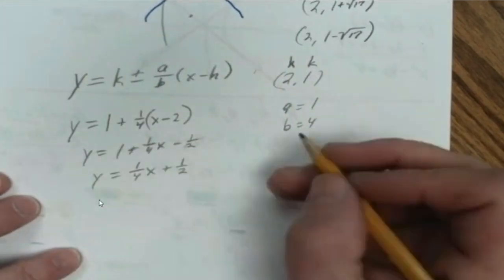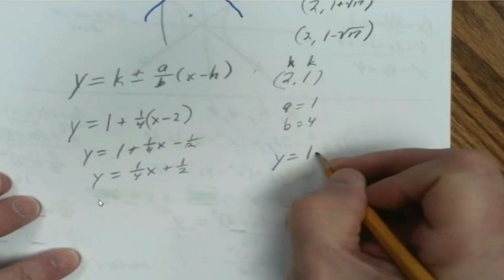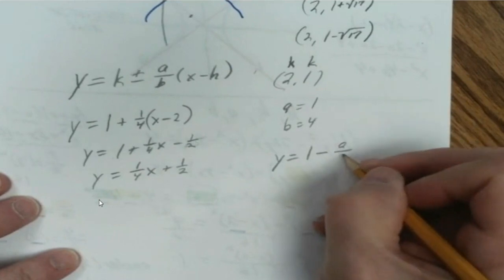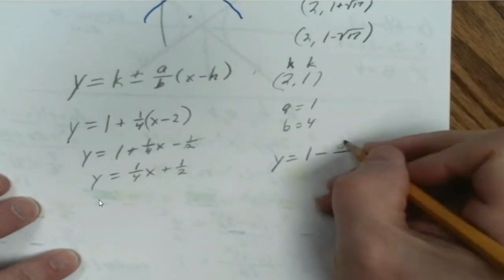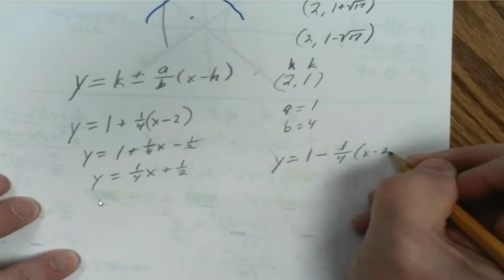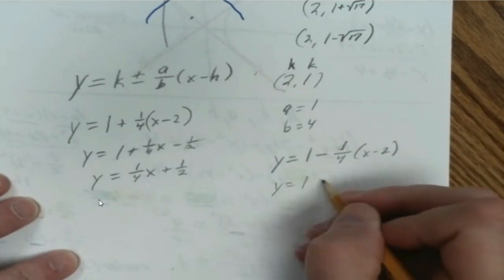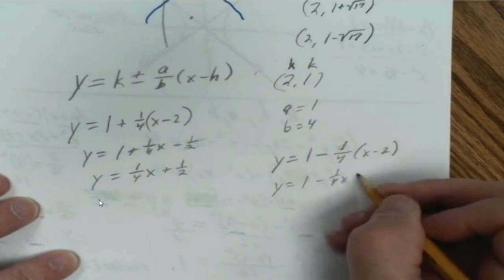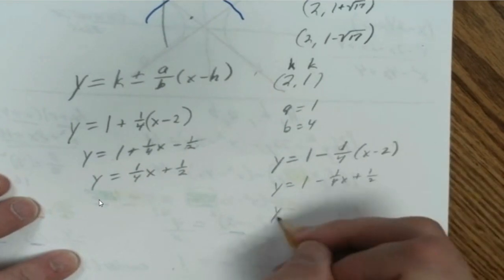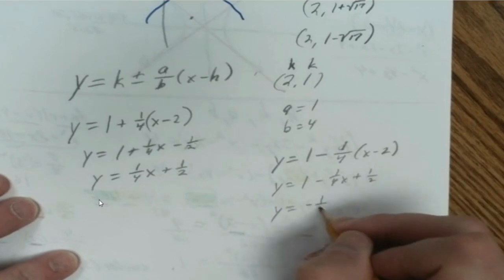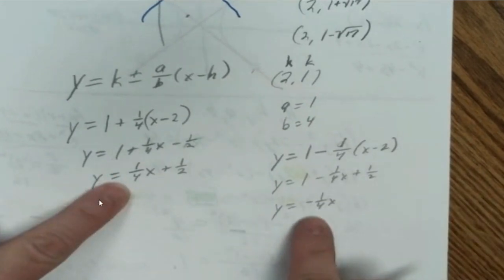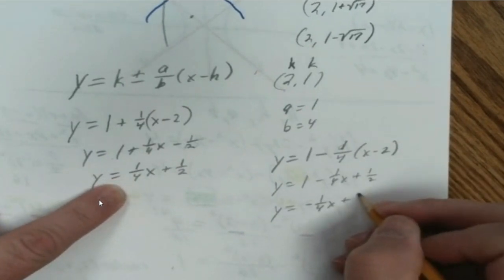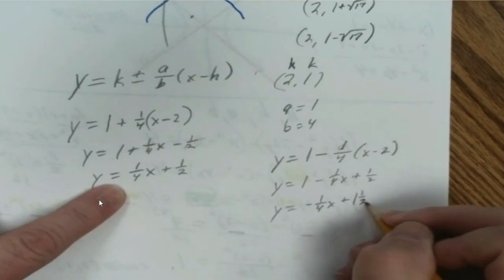The other asymptote is going to be at y equals 1 minus a over b, which is 1/4, times x minus 2. So y equals 1 minus 1/4 x, and minus 1/4 times minus 2 would be plus 1/2. So the other one's going to have a slope of negative 1/4. Notice it's sloping the other direction. This one's sloping positive 1/4. This is negative 1/4 x plus 1 1/2, or 3/2 if you prefer.